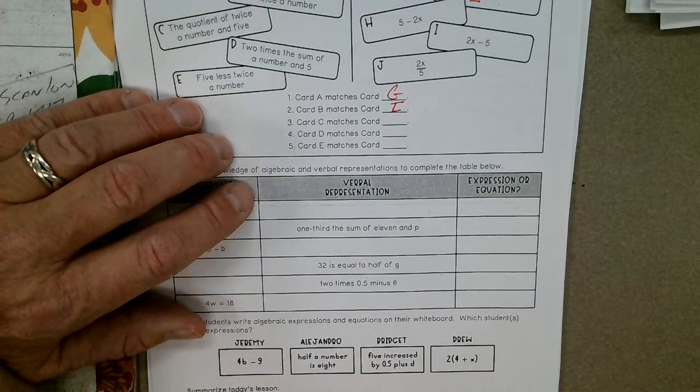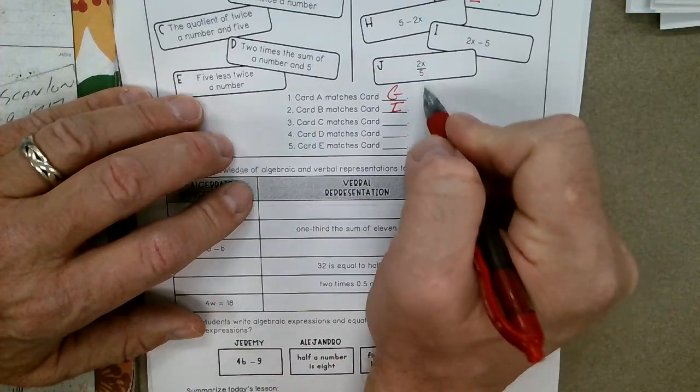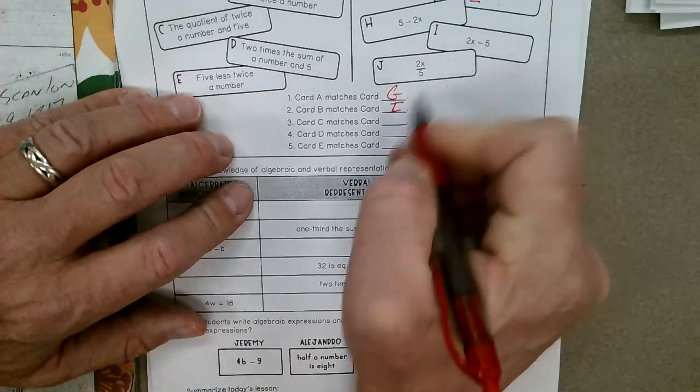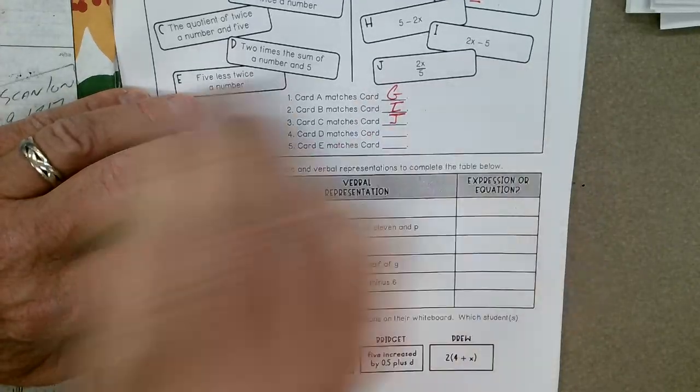Card C, the quotient of twice a number and 5. So to me, here it is, twice a number and 5. The quotient tells us to divide. That's letter J.